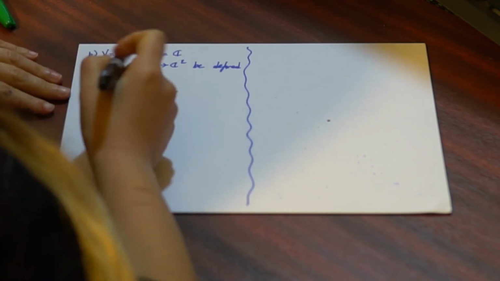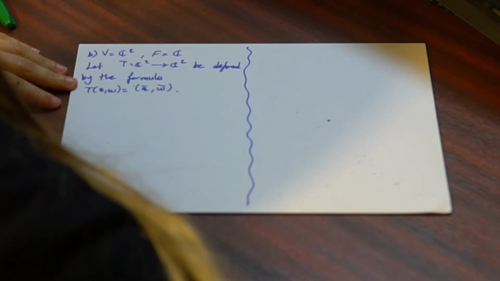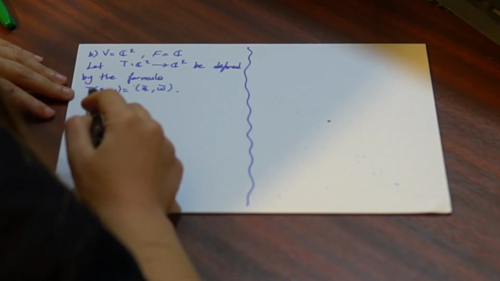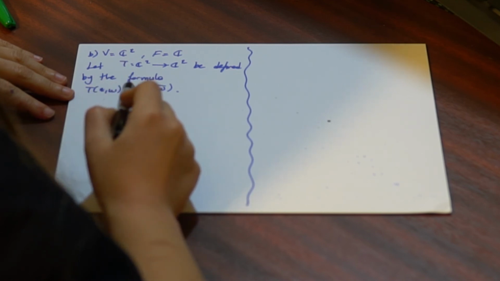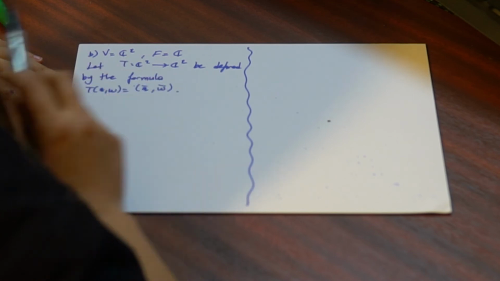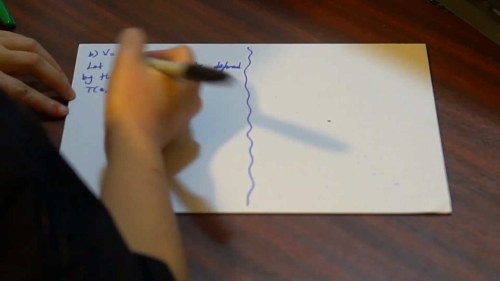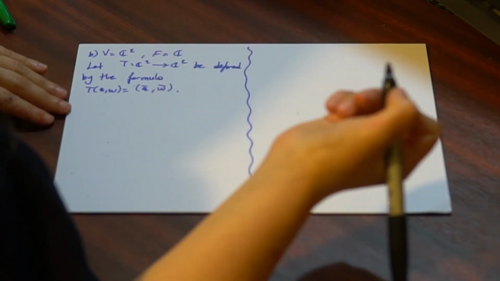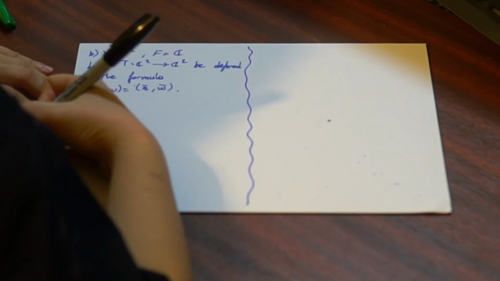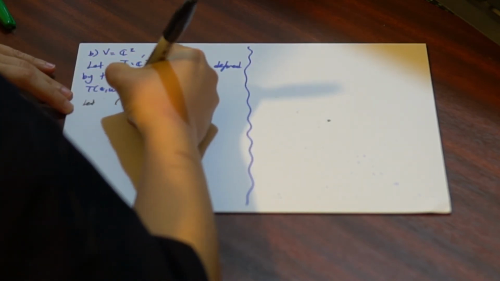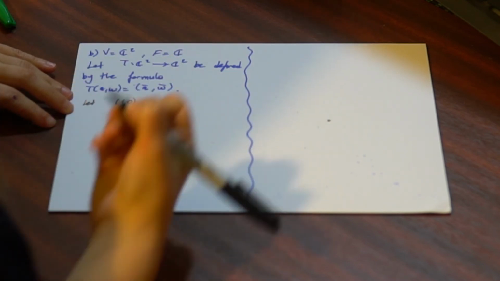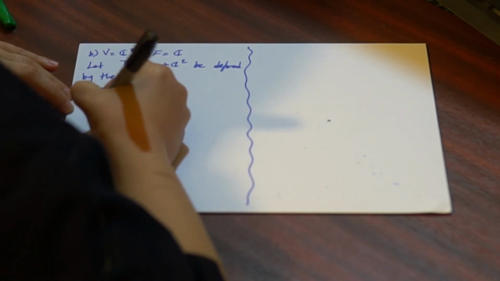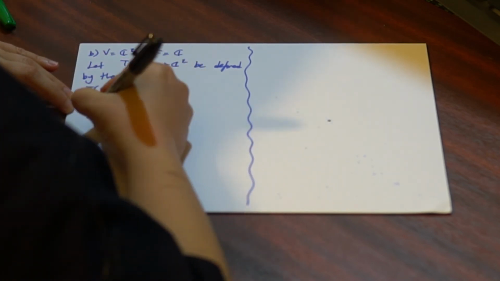In part B, our vector space is C squared, our field is the complex numbers, and our map is defined by the formula sending the tuple (z, w) to the tuple (z conjugate, w conjugate). Now we need to show whether this is a linear transformation or not. It's not a linear transformation. Let's take (1, 0) inside C squared.